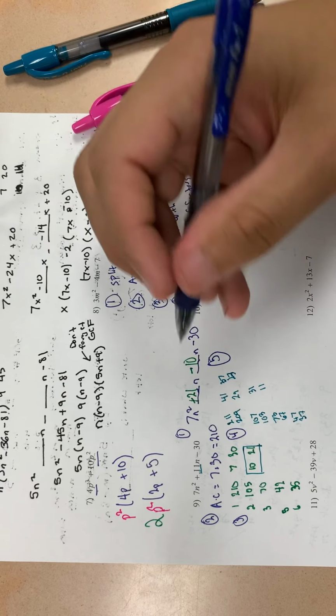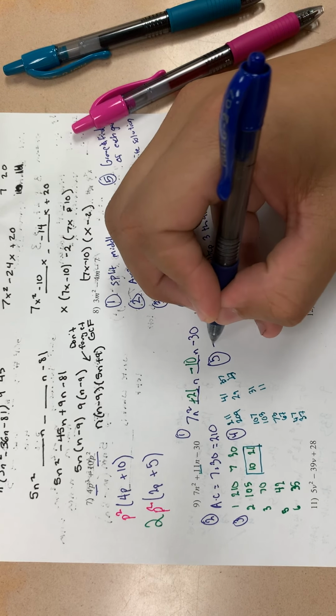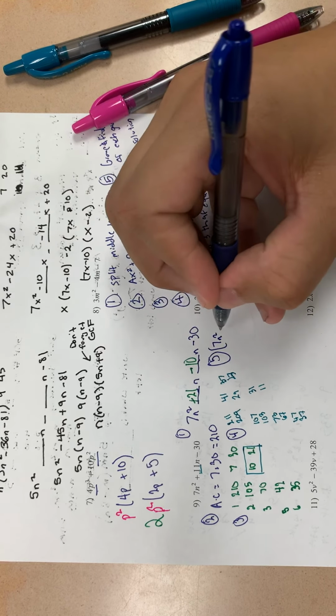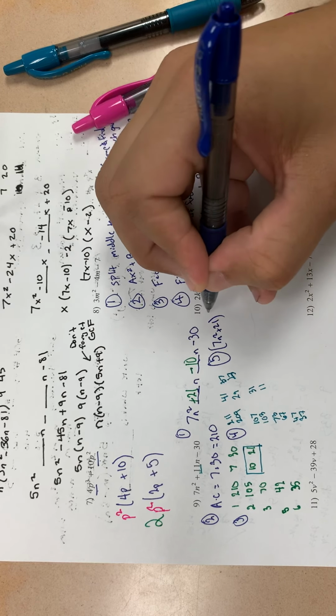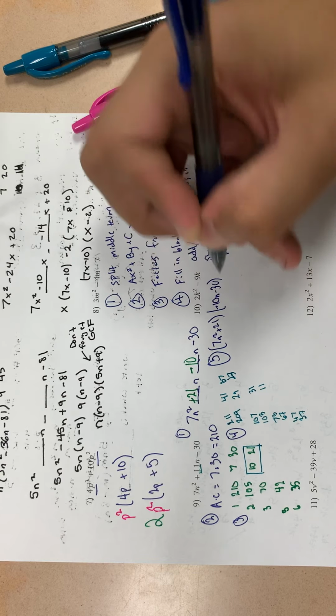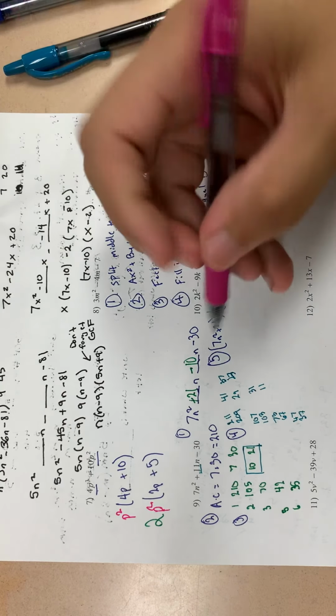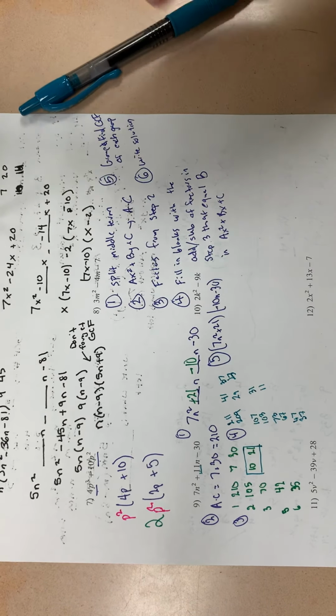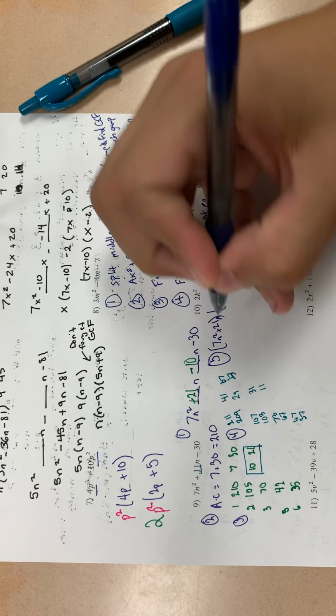And that's write my groups. Well, my group's going to be 7n squared plus 21n and negative 10n minus 30. And so now I find the GCF. Oops, I forgot that this is supposed to be 21n.